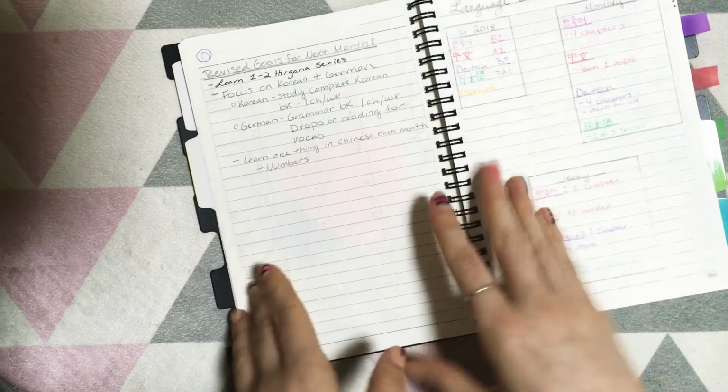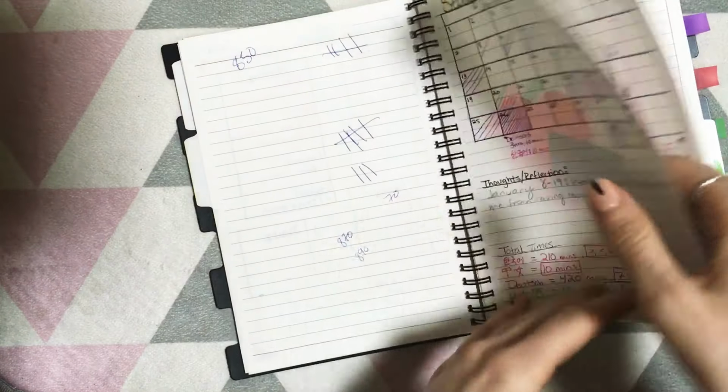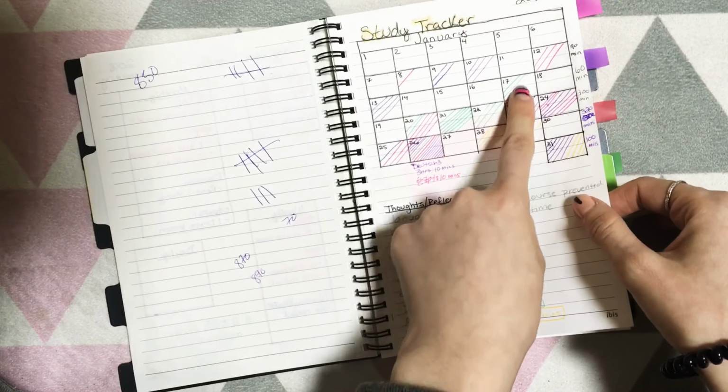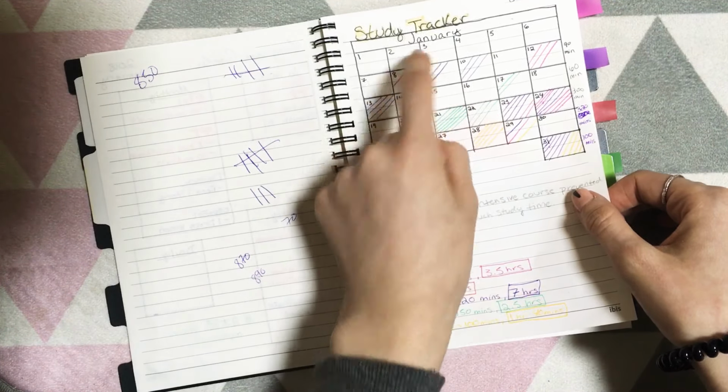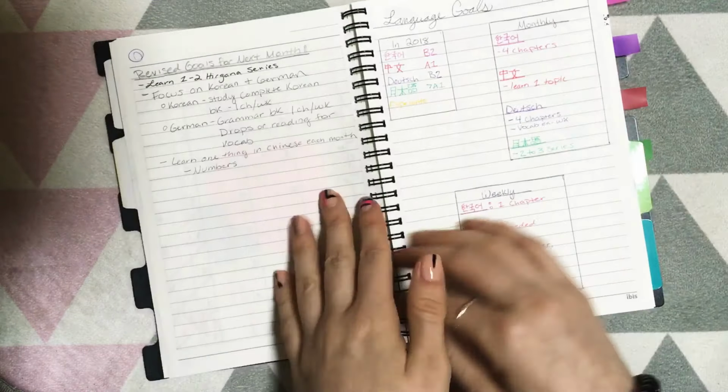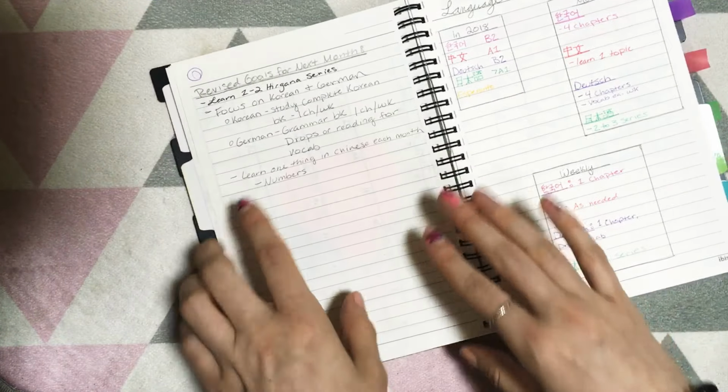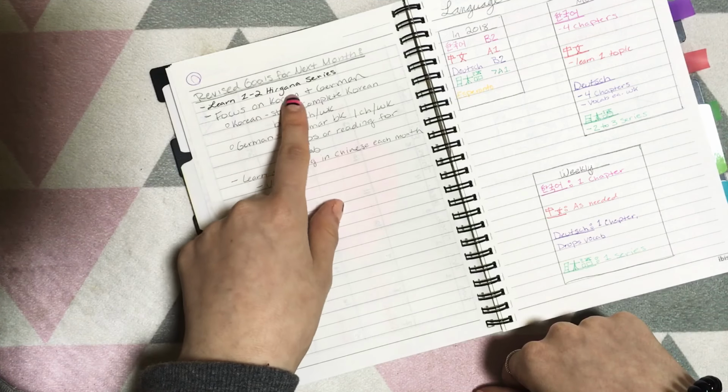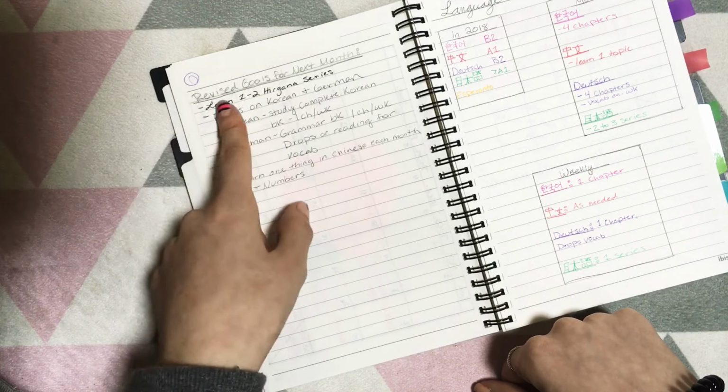All right, so then for February, I sat down and wrote down what I wanted to do. As you saw, I had started studying Japanese halfway through the month, so at the beginning that had not been one of my goals. So I added that I wanted to learn 1 to 2 of the hiragana series.